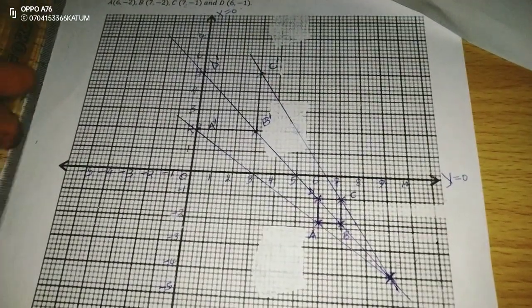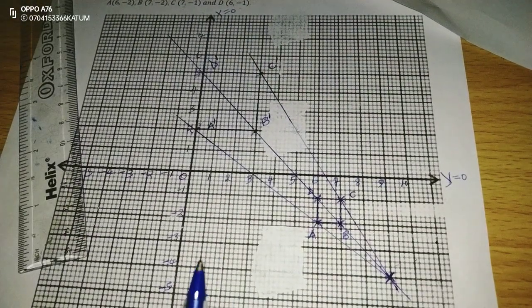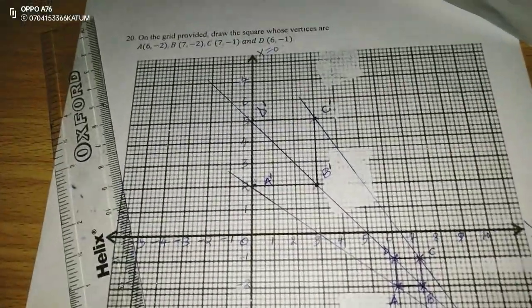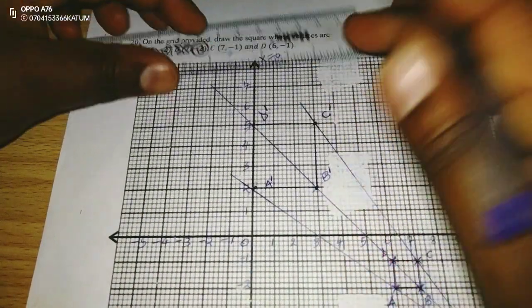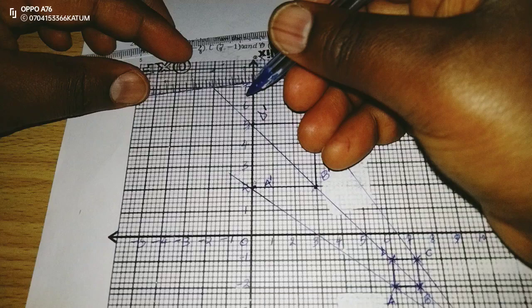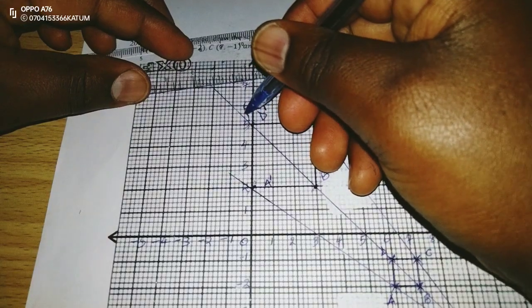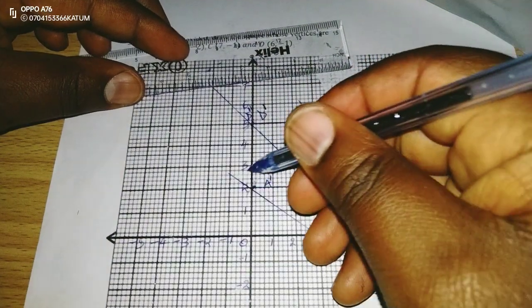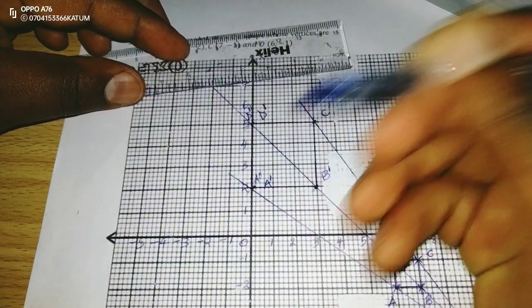Therefore, to reflect, we move an equal distance from where a point is to the mirror line to the same equal distance on the other side. So from D to the mirror line, it is just lying on the mirror line, so it is going to remain where it is. D prime remains there, and A prime is also going to remain there, double prime.